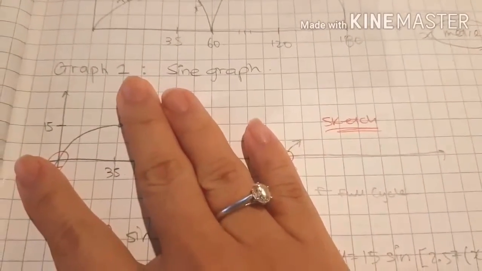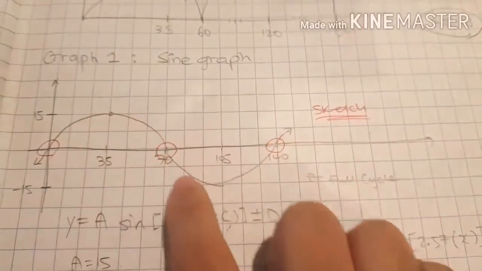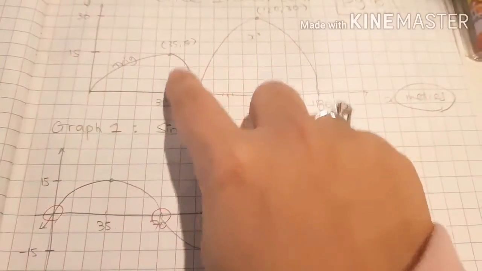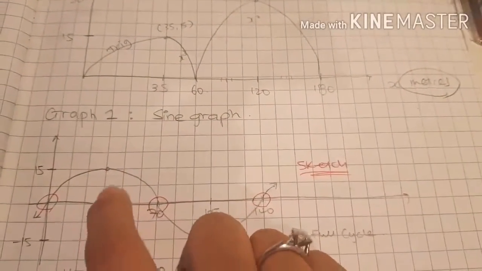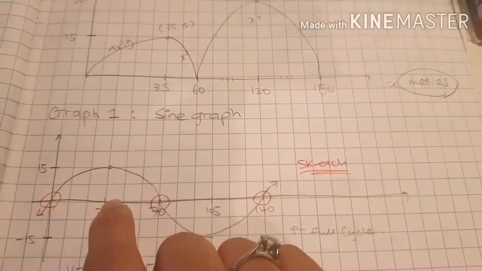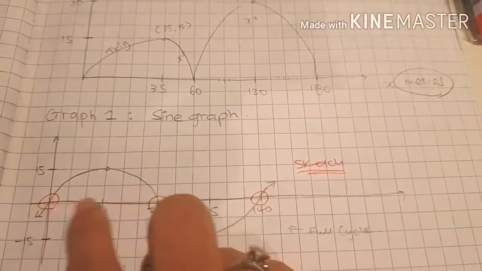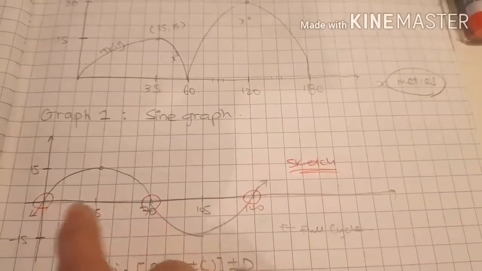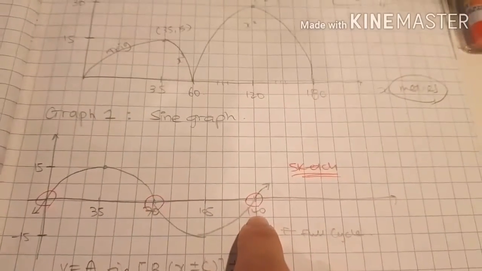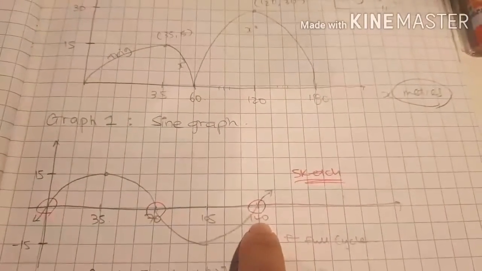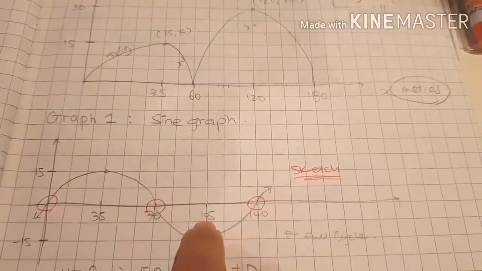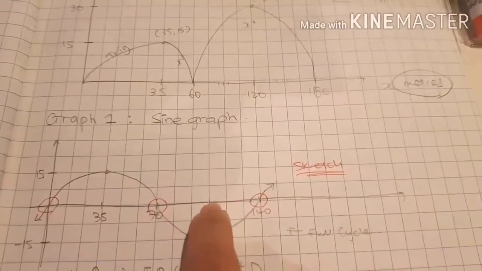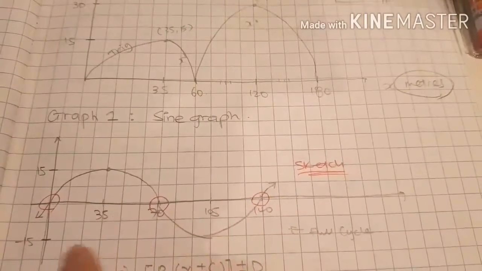But when I'm sketching it, I need to draw the full graph, right? Okay, so since the first quarter was up to 35 and 15, I know that my amplitude is 15 and my quarter is 35. So if I double 35, that's going to be 70. If I double 70, that's going to be 140. Correct? It's going up by 35, so that should be 105. Amplitude is 15, so from the midline to the minimum value, that should be negative 15.